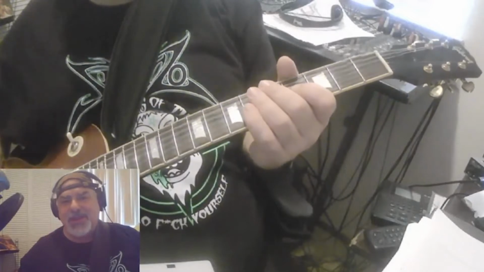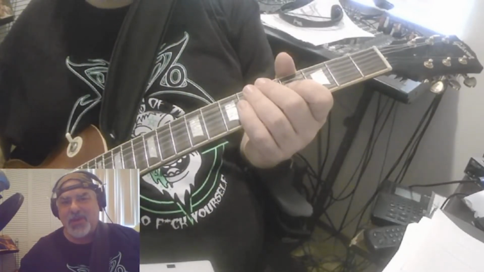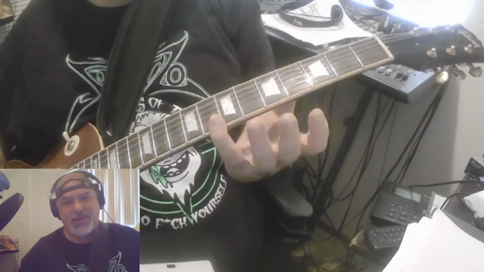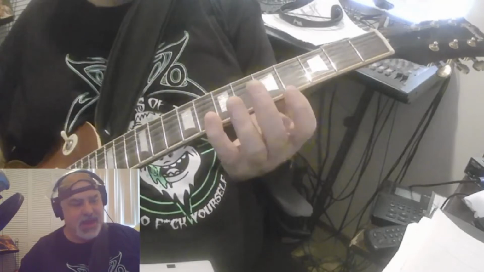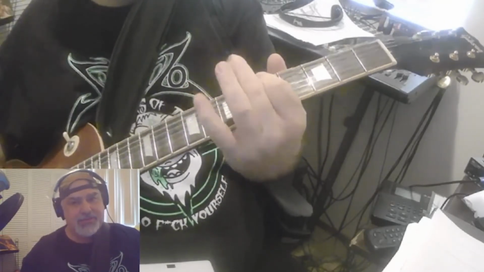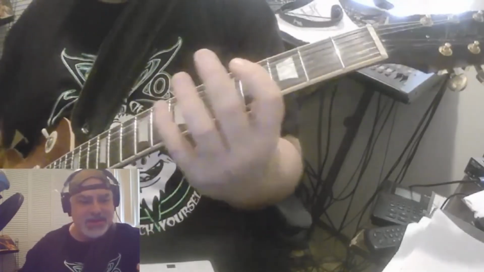Okay, so the first scale we're going to do is the A minor scale, and that fits with the A minor chord progression. And so we're going to do A natural minor, which is going to fit within the blues box at the 5th fret. And the A natural minor sounds like this.